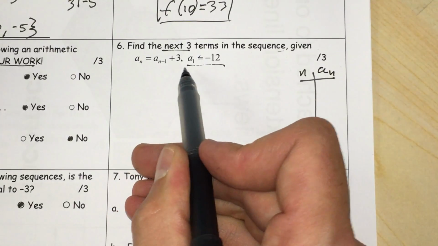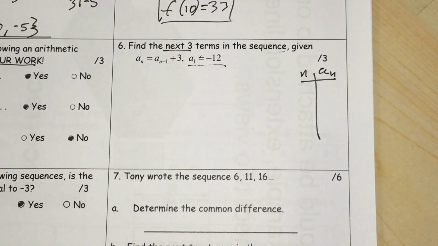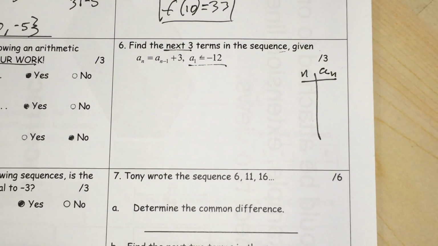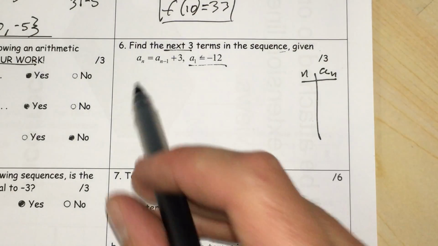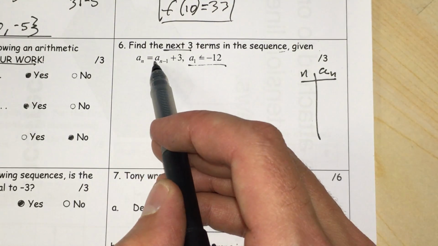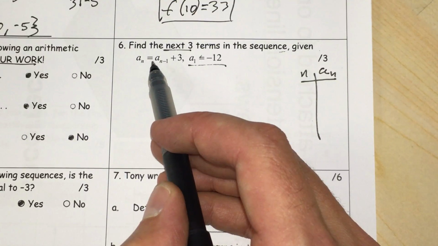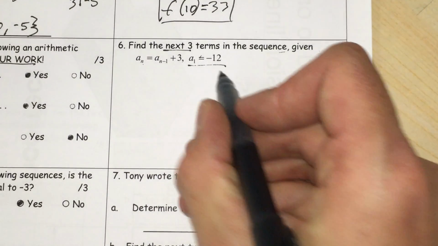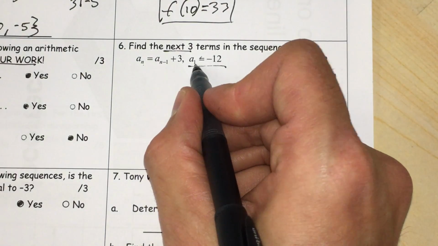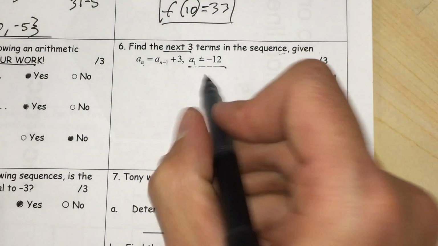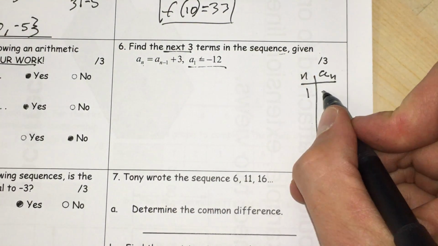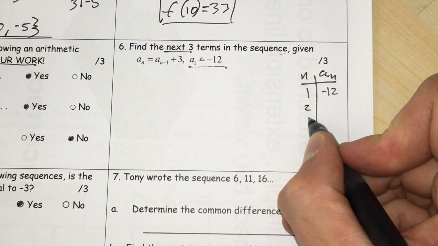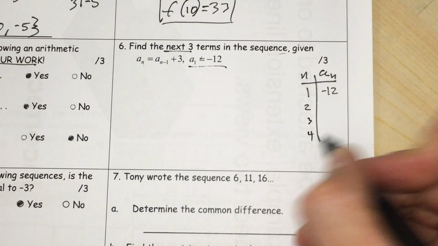And we are using subscript notation on it. The subscript notation is the same thing as the function notation. We're just using A's instead of the F's with the parentheses, and you can still see there's an n and n minus 1. So in this case, we already know the first term because it says A sub 1 is -12. And so now it's our job to find 2, 3, and 4.